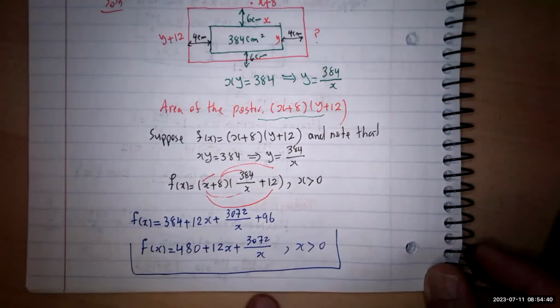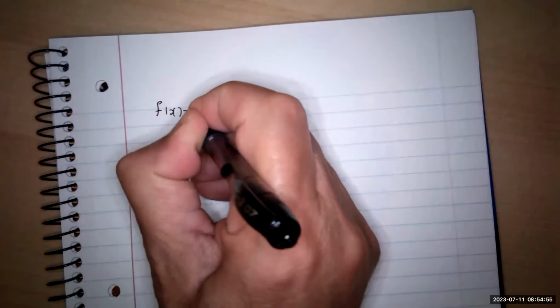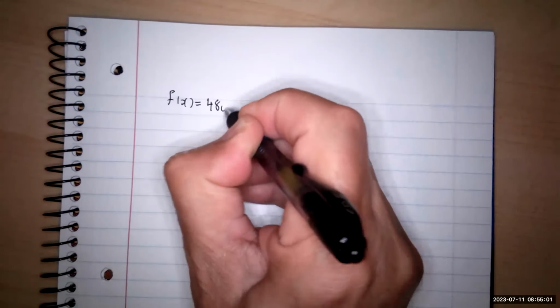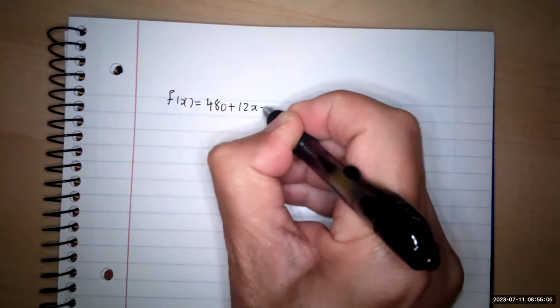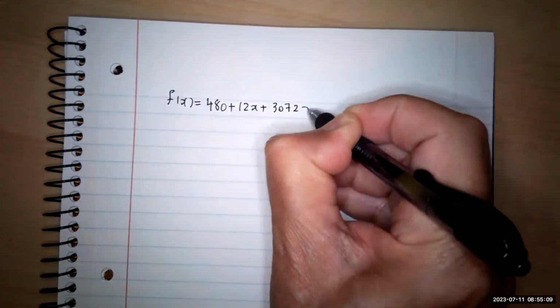I'm going to move the x up to be able to differentiate it easily. So this is the function when you move the x up: f of x equals 480 plus 12x plus 3072 x to the negative 1.